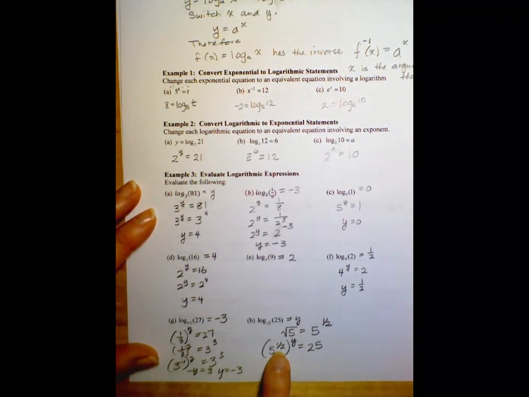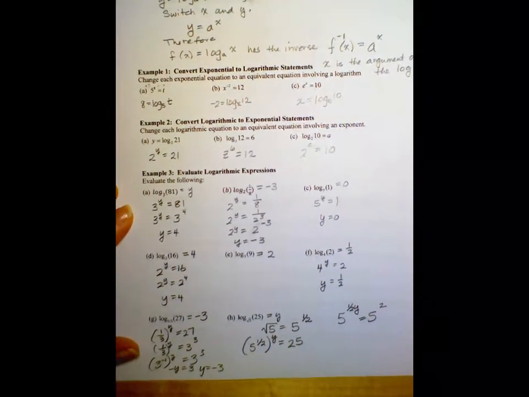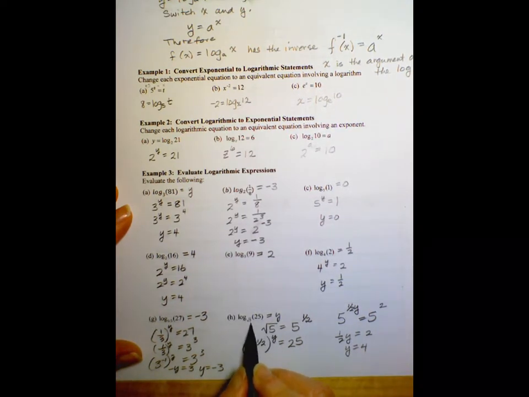But the square root of 5 I'm writing like this, so now I have 5 to the 1/2 y equals 5 squared. All right, so in other words, 1/2 y has to equal 2. Multiply both sides by 2, and I get 4. So the log to the base square root of 5 of 25 is 4.